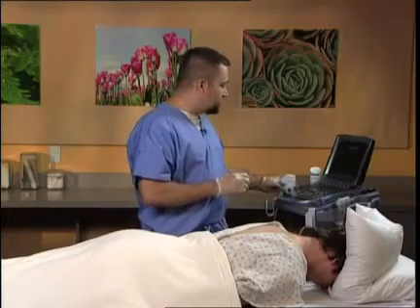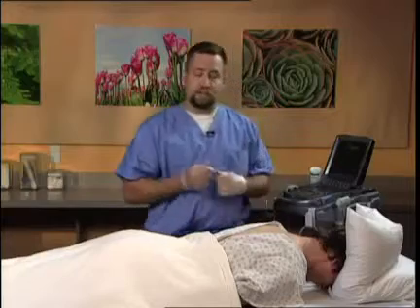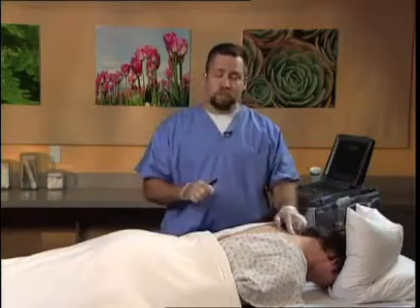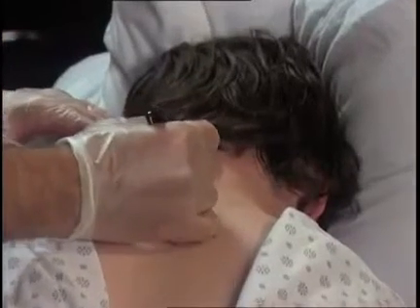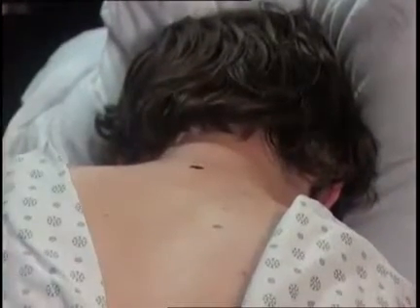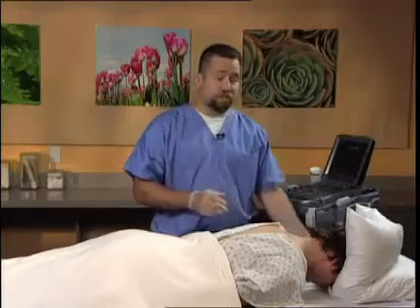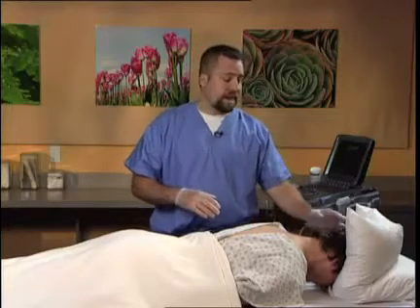On the patient, initially, I like to mark utilizing a Sharpie the C7 spinous process. This is the most easily palpable spinous process, and this is facilitated with the patient in the prone position, a bolster under the thorax, and the head slightly flexed.